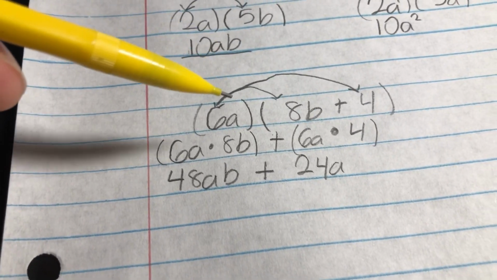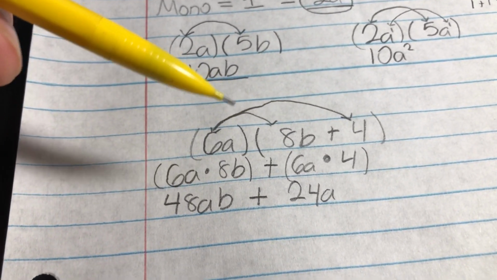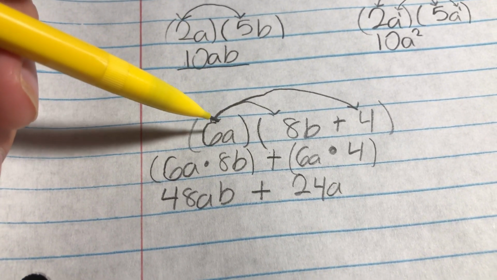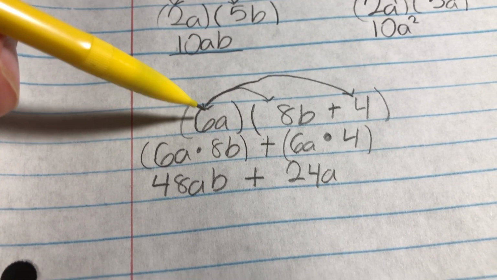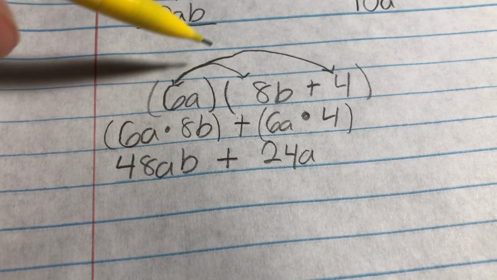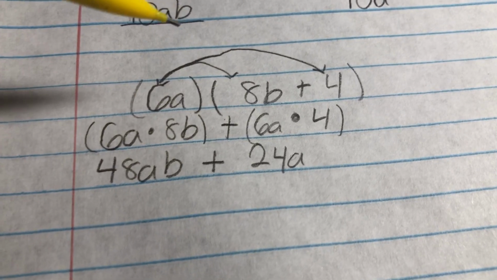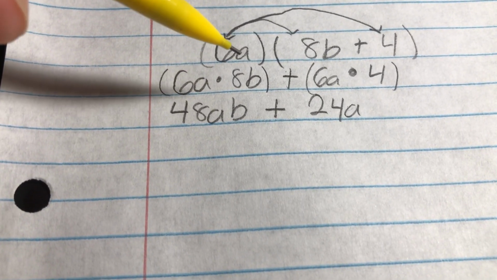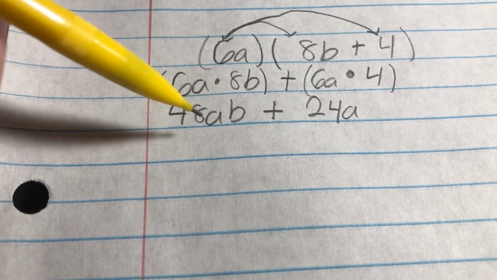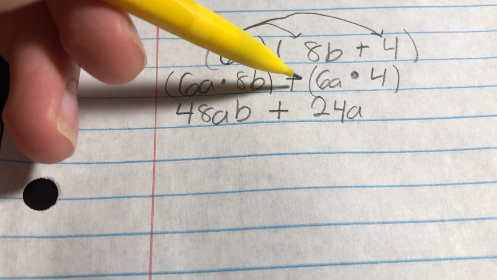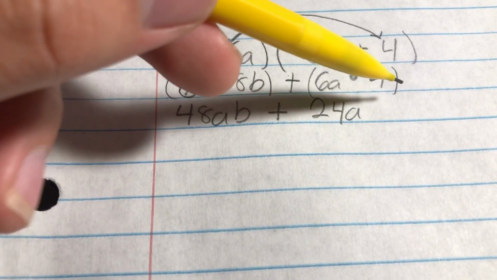Now, when you're multiplying a monomial by a polynomial, you're just going to worry about the numbers. You're going to use the distributive property to multiply your 6a by the 8b and by the 4. And you're going to break it up into something like this, so that way you're not confused. So you have 6a times 8b plus, because we have this plus right here, 6a times 4.